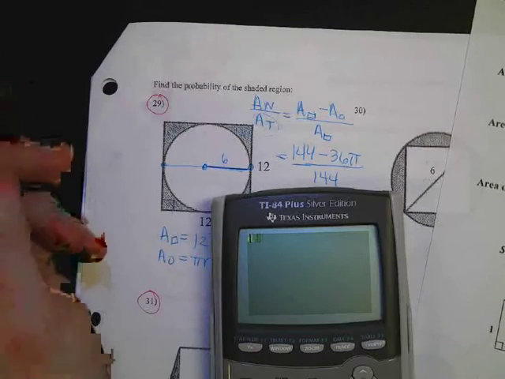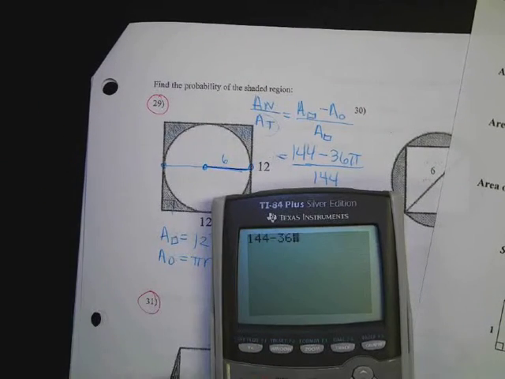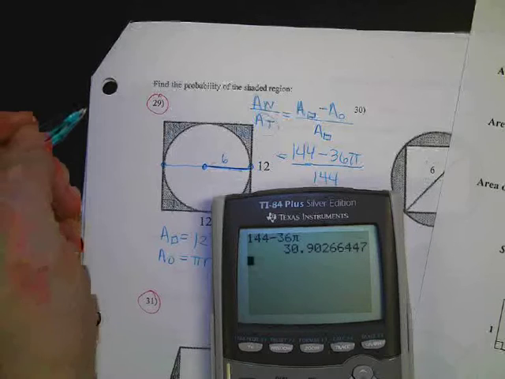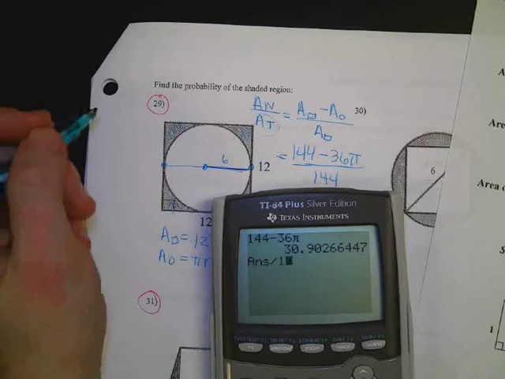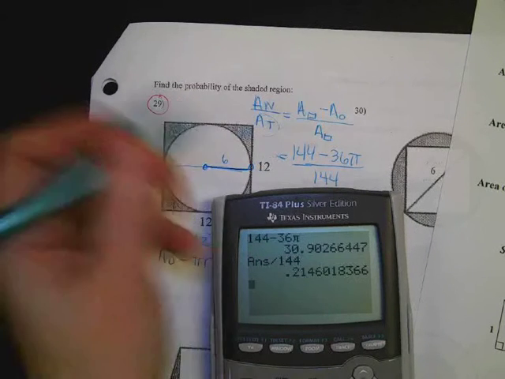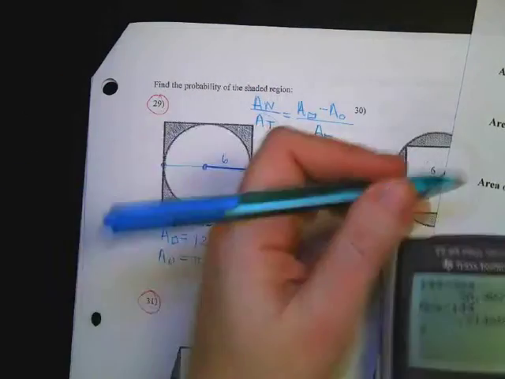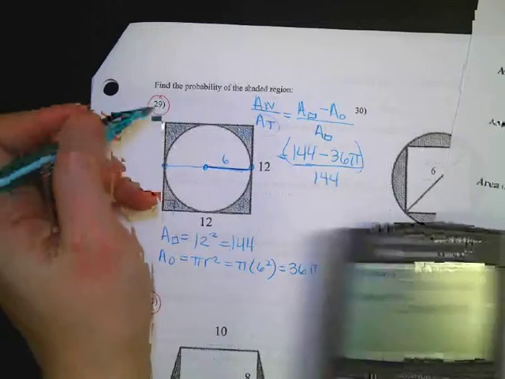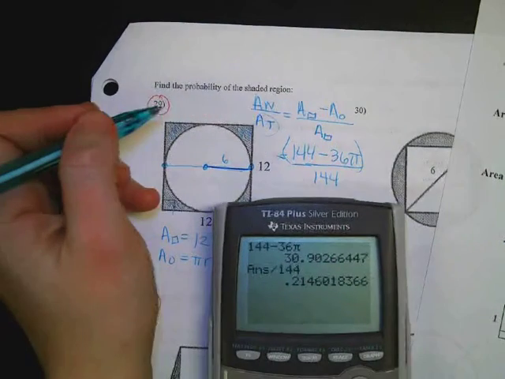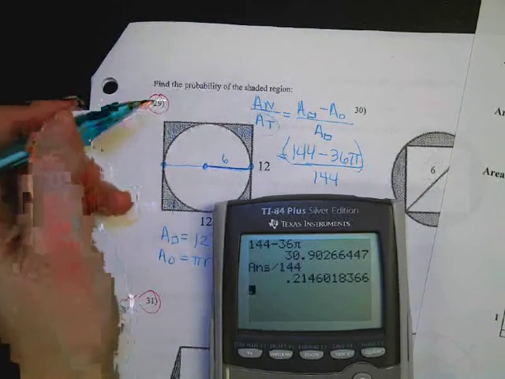So I'm going to type in, making a big mess over here. All right, 144 minus 36 pi. And then I'm going to take that number and divide by 144. Either do it in 2 steps on the calculator or make sure you put parentheses around the top before you divide in 1 step. All right, you guys, that comes out to 0.2146.